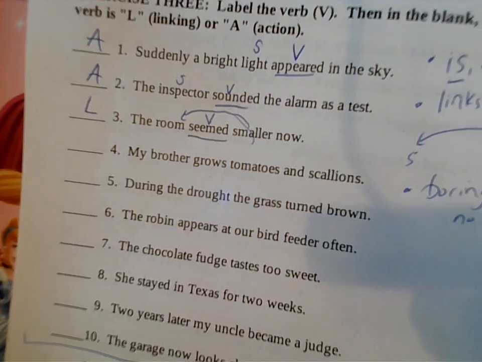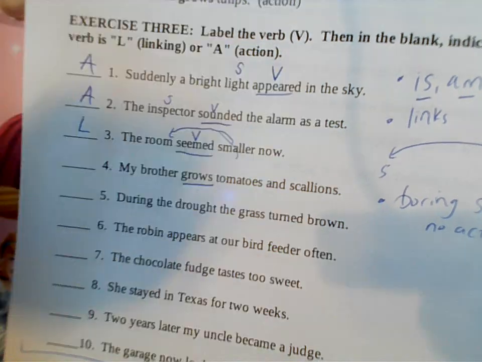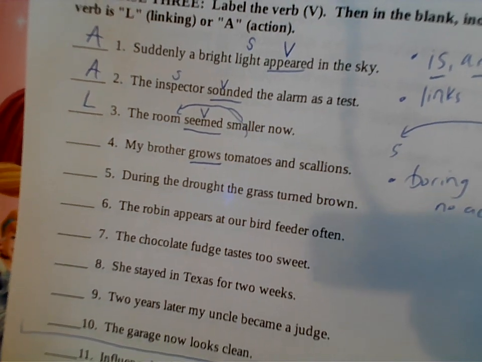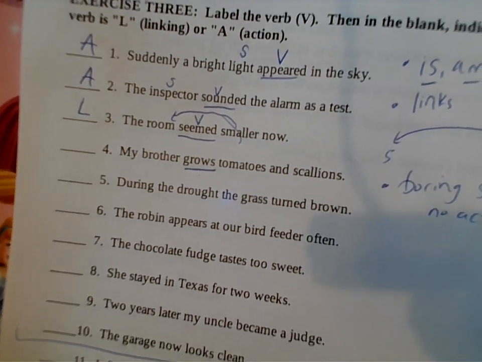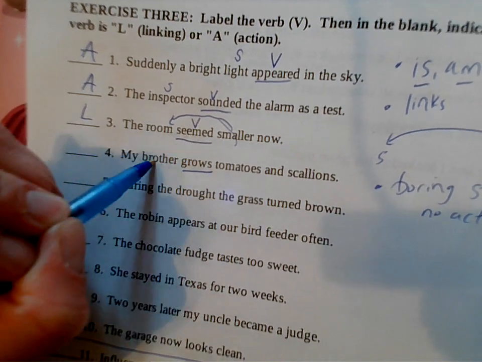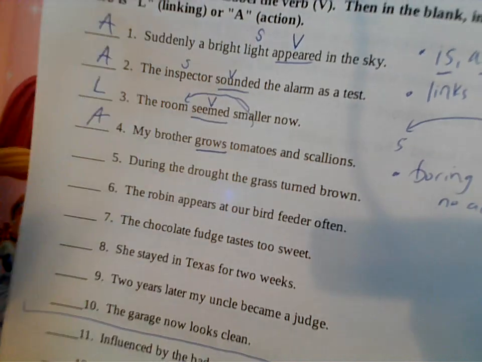Number 4, my brother grows tomatoes and scallions. What's the verb? What's he doing? He's growing. Is that a physical act? Is he actually out there doing that? Is that something he's doing as an activity? I think so. And it would not make sense to say he is tomatoes, and tomatoes doesn't necessarily describe brother. So that one is action.